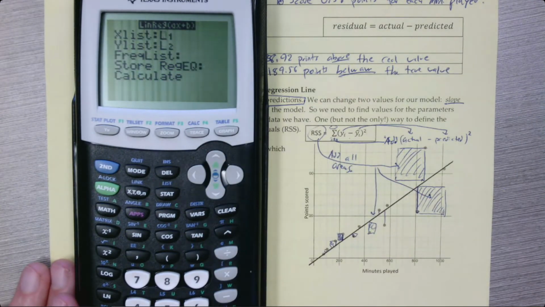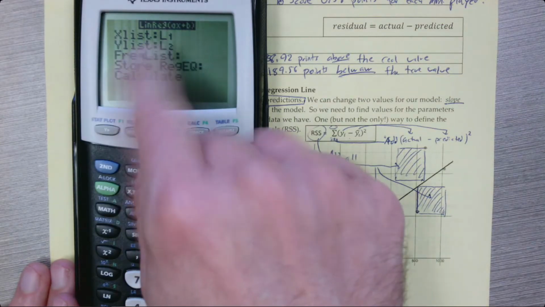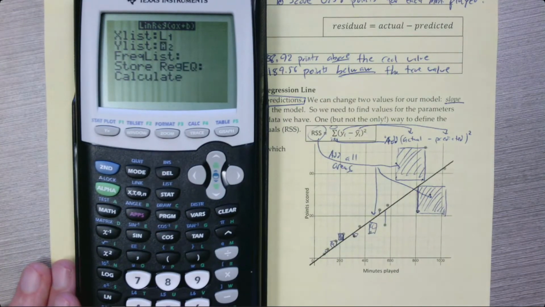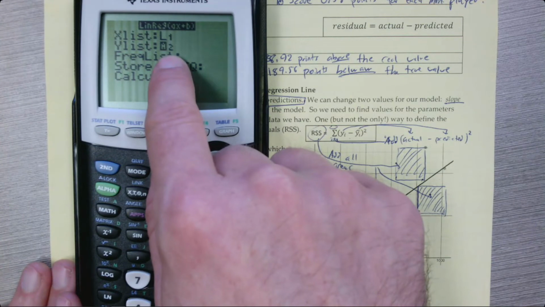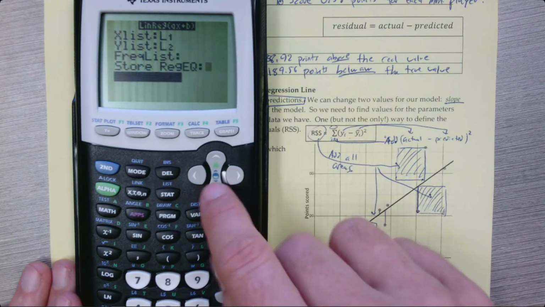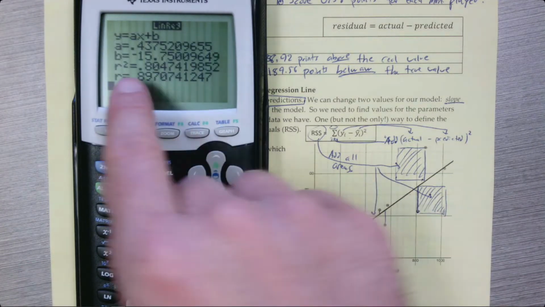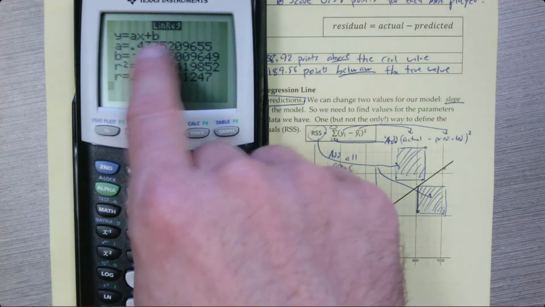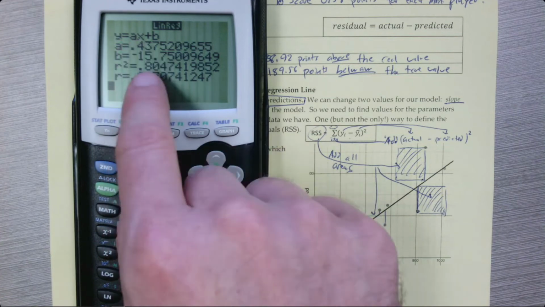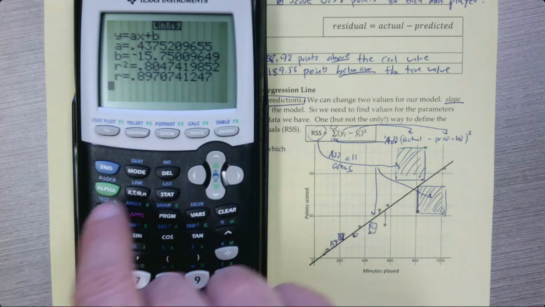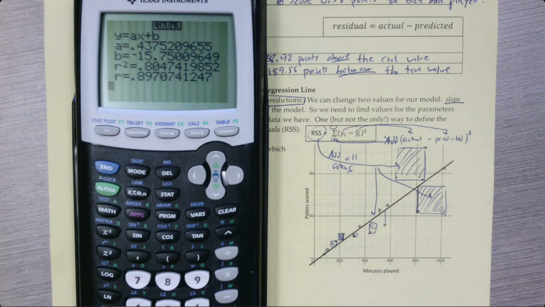I'm going to use list 1 as my x values, also called the explanatory variable. Here's the y values, list 2, that's the response variable. So I'll just go all the way down to calculate. And so here it's telling me y equals ax plus b, and it gives me the value for a as the slope, and it gives me the value for b as the y-intercept, and also r and r squared. So here, let's write this down and then talk about what it means.